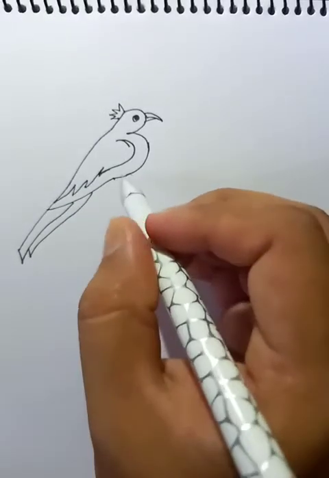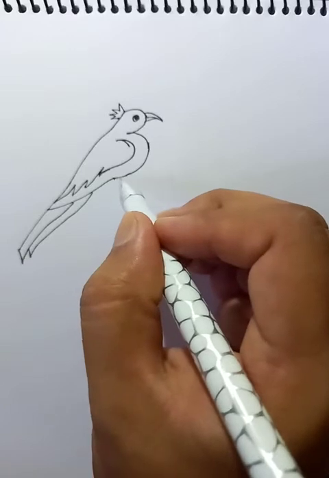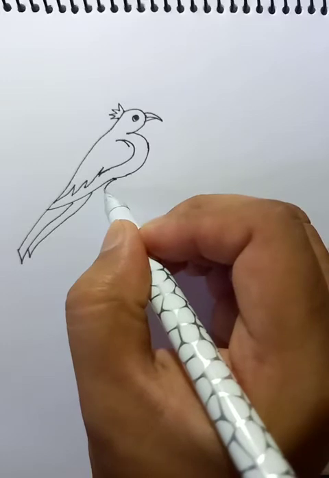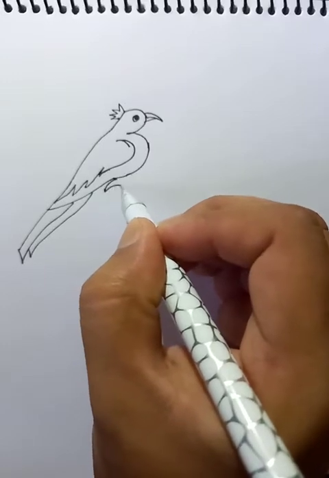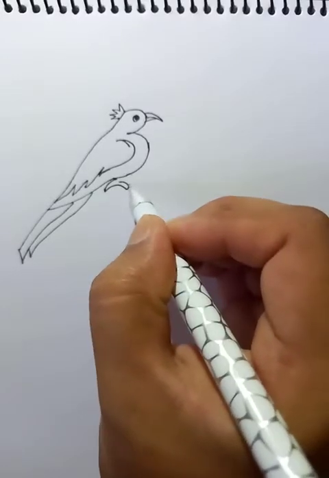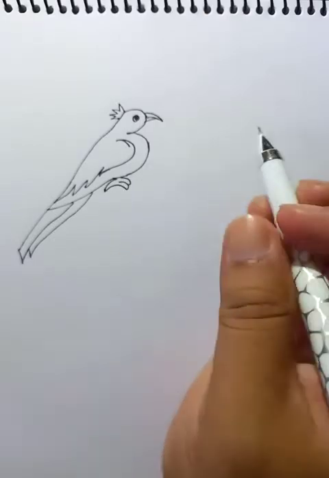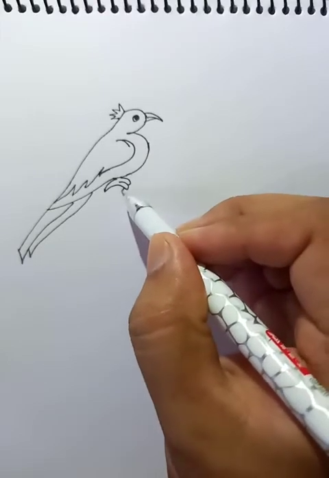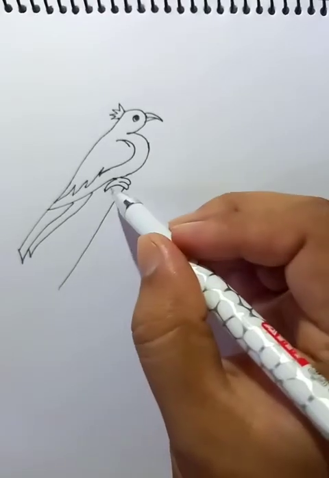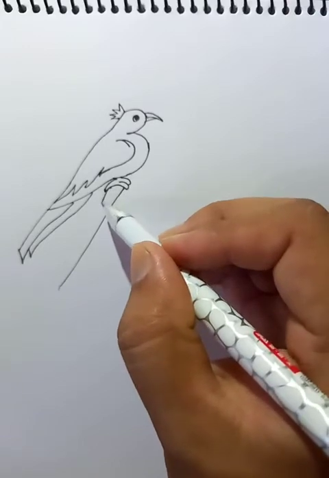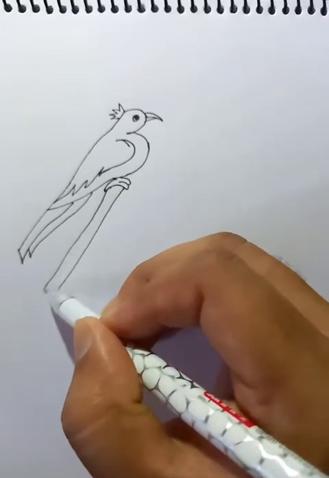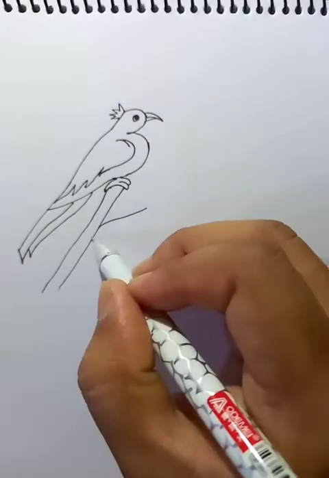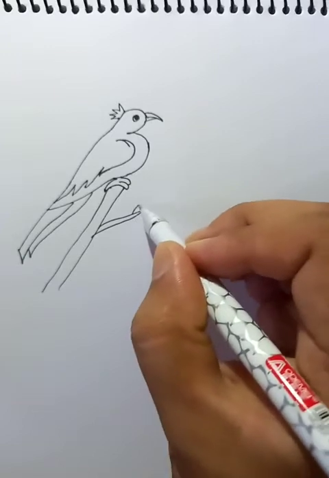All right, so it has extension of the leg here. We can do one more thing, like the bird is sitting on a branch of a tree. Then we can draw a branch here. Do another extension of branch here. Put a leaves on it.